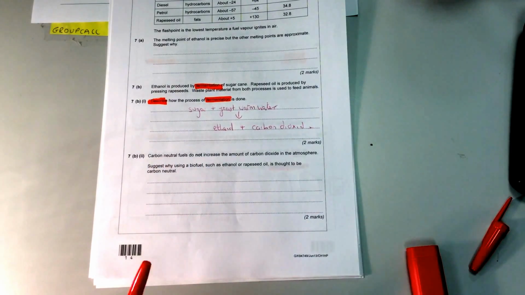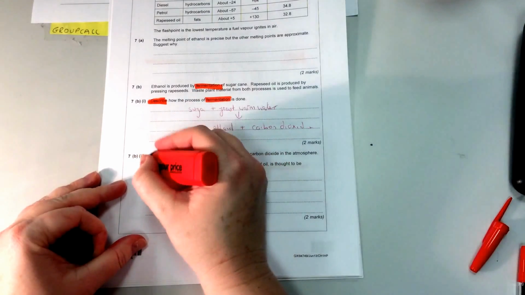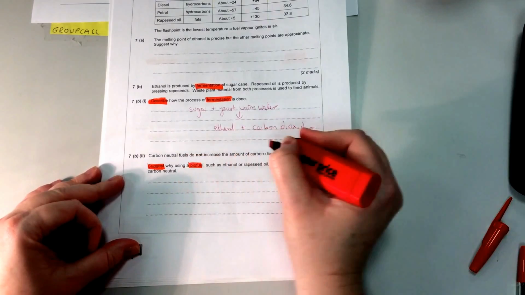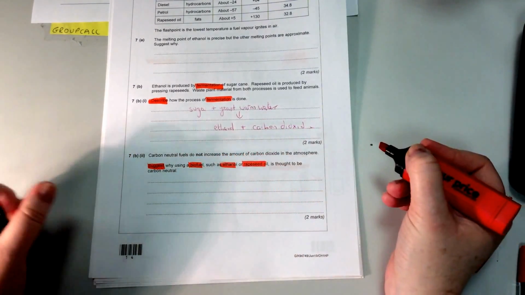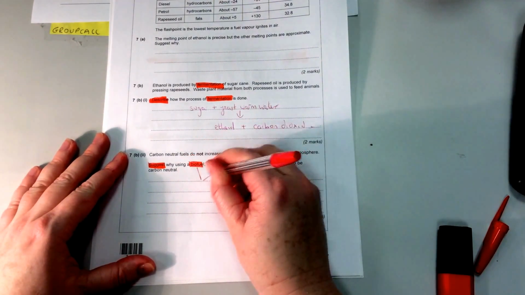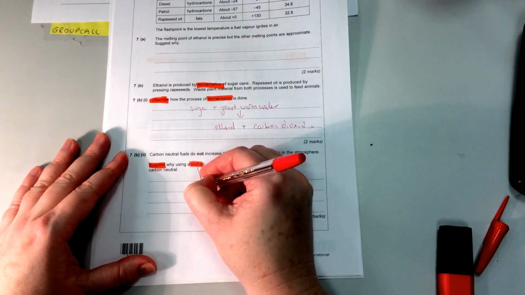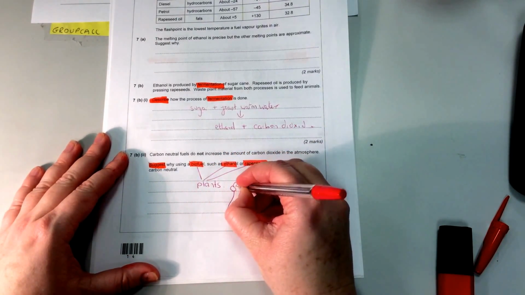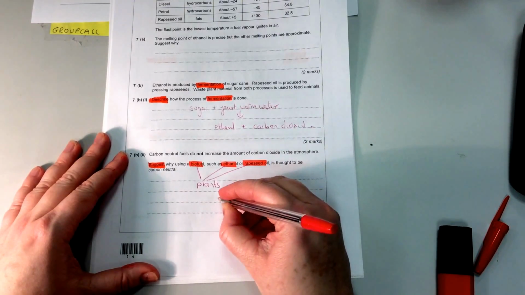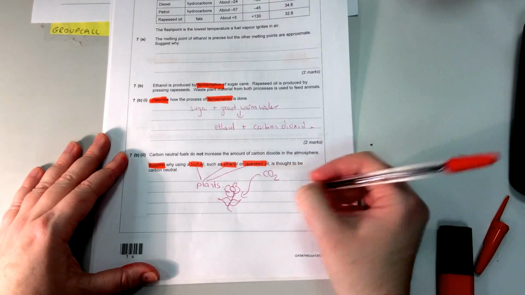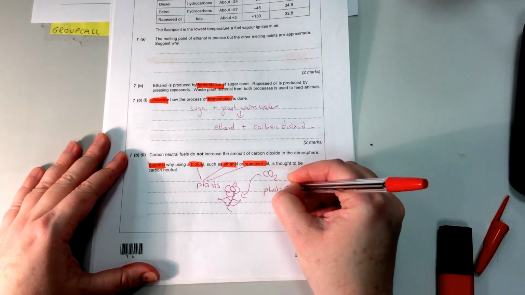Carbon neutral fuels do not increase the amount of carbon dioxide in the atmosphere. We've got to suggest now, so give a reason why a biofuel, such as ethanol or rapeseed oil, is thought to be carbon neutral. Well, the first thing you need to remember is all of these are produced from plants. Right, and as a plant grows, it will take in CO2 from the air in order for photosynthesis to take place so it can grow.